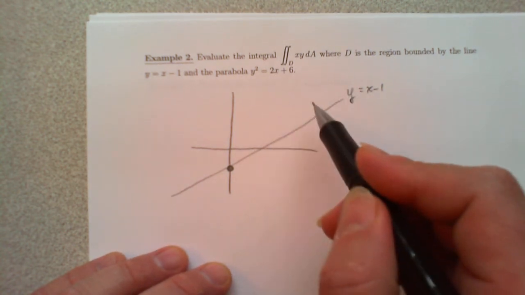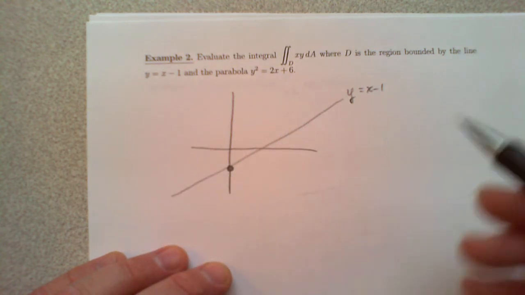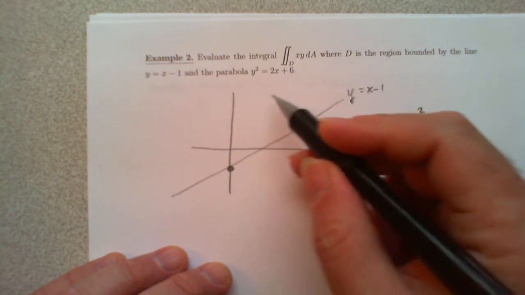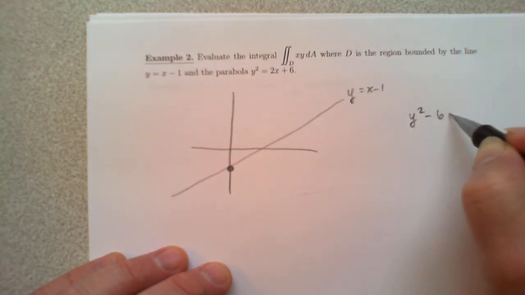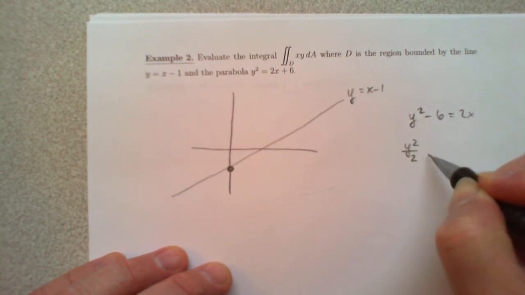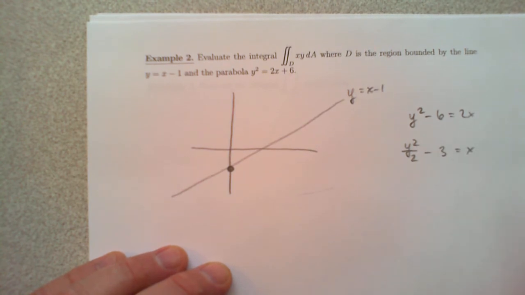It's definitely going to be a parabola going something like this. But how do we figure out exactly what we're looking at? First you'd have y squared, subtract the 6 over, is 2x, and then divide by 2. So you'll have y squared over 2, and dividing the 6 by 2, you get 3, is x.